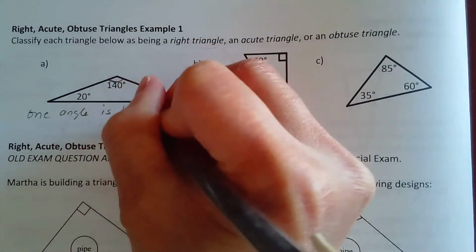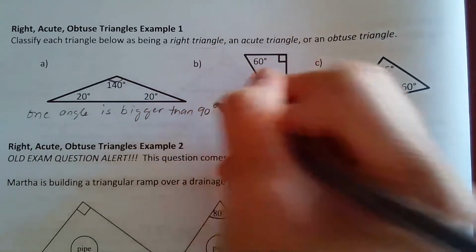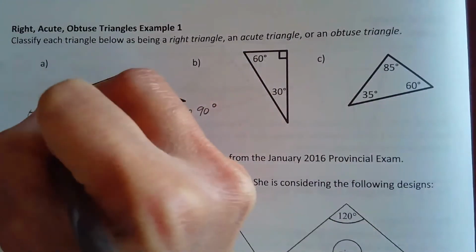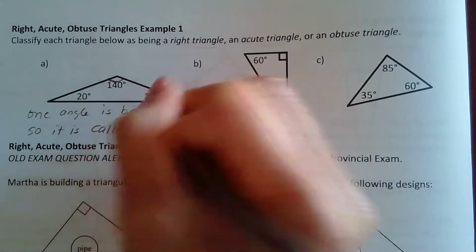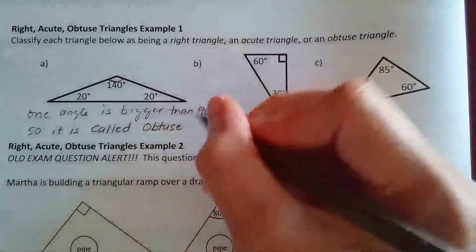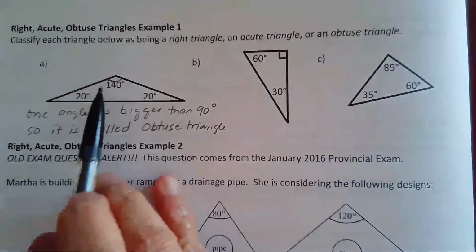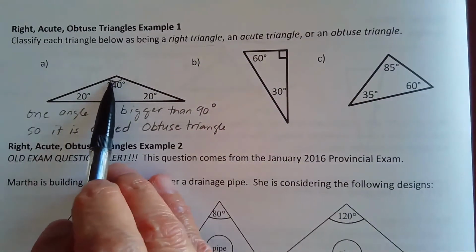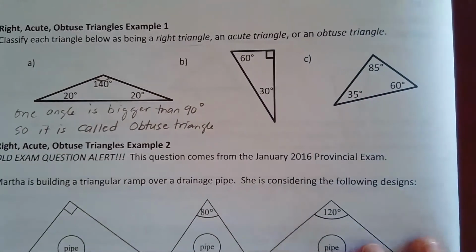Is bigger than 90 degrees. So it is called obtuse triangle. Okay, so I can see that there's one that's bigger than 90 and it's called obtuse.